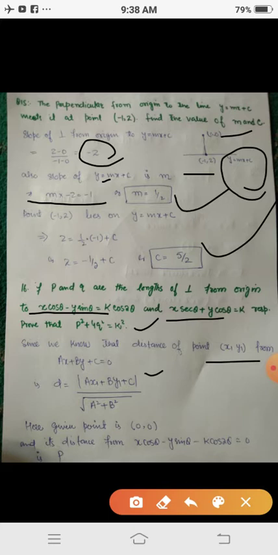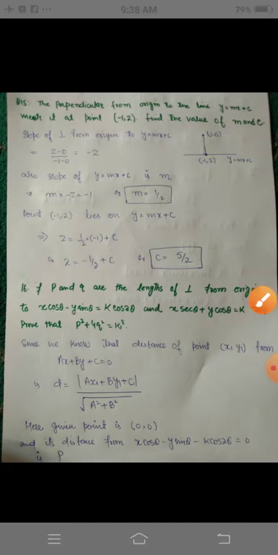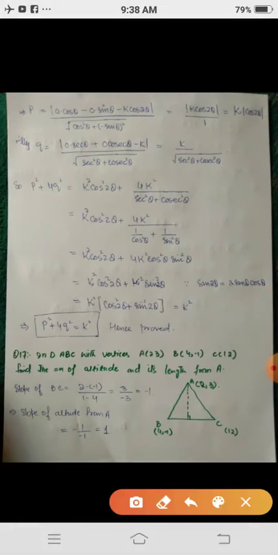Here the point is (0, 0), and for the first line, x cos theta minus y sin theta minus k cos 2 theta, its perpendicular length is p, which implies that p equals, substituting x equals 0, y equals 0, we simply get k modulus of cos 2 theta. Similarly, q on the second equation using this distance formula, we get k upon root of sec square theta plus cosec square theta.